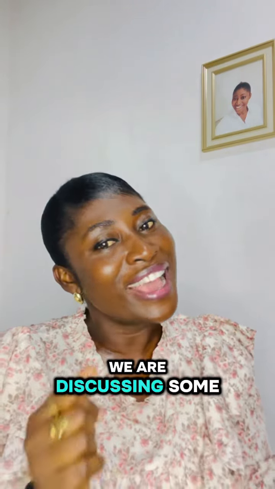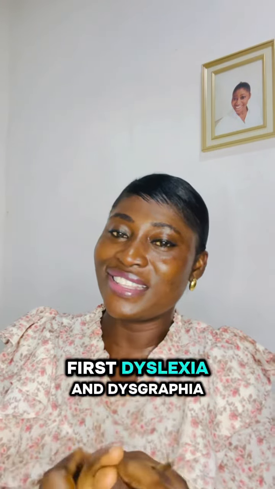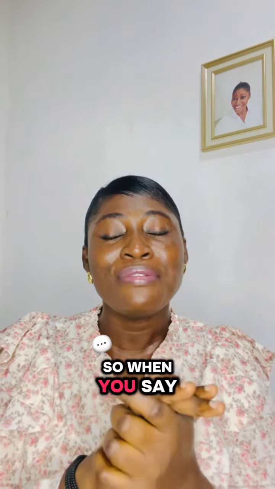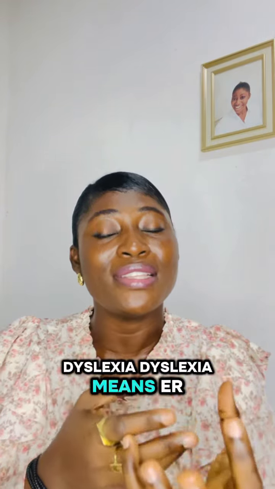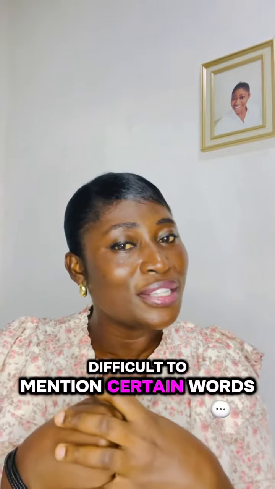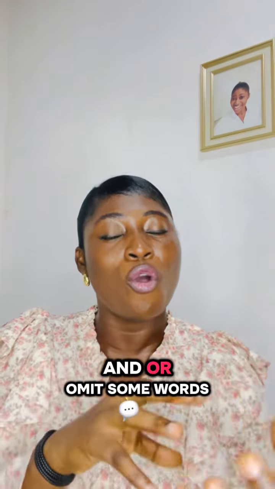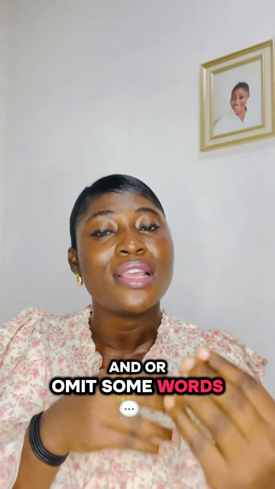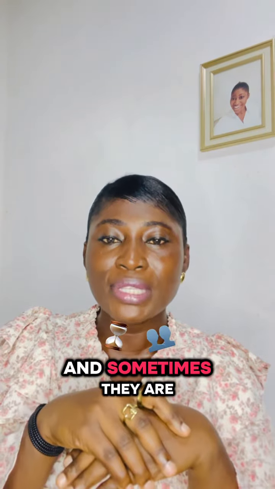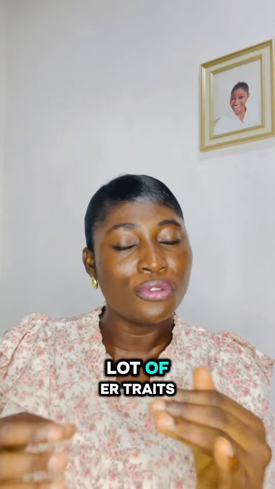So today we are discussing some examples of SEN. So let's look first at dyslexia and dysgraphia. Dyslexia simply refers to learners that find it difficult to mention certain words, omit some letters from certain words or omit some words from sentences, and sometimes they are unable to mention certain sounds. So they have a lot of traits.